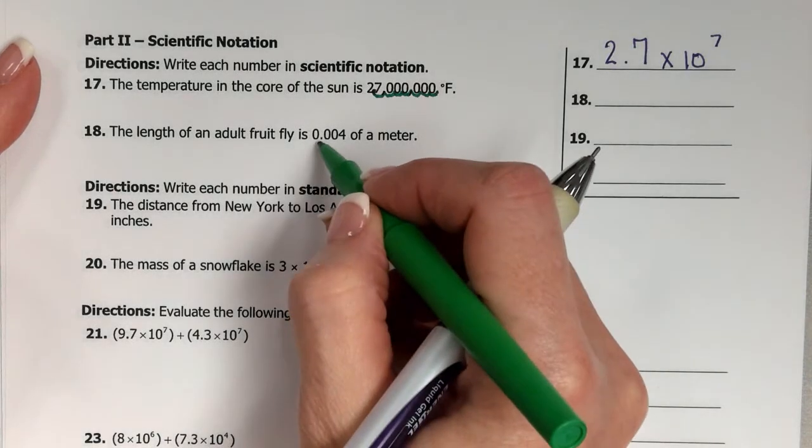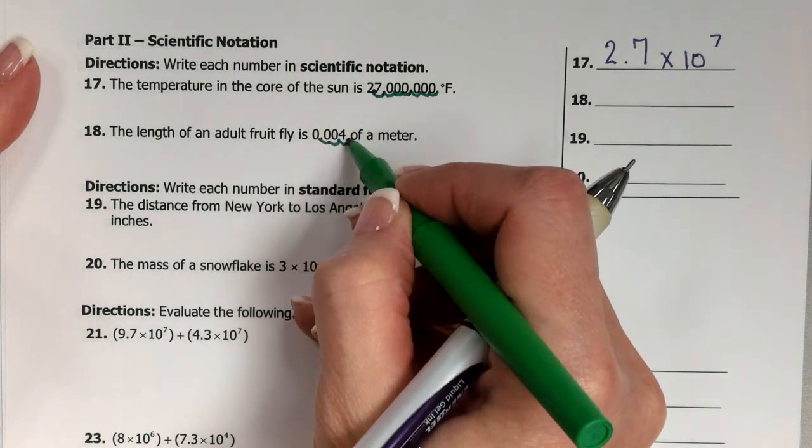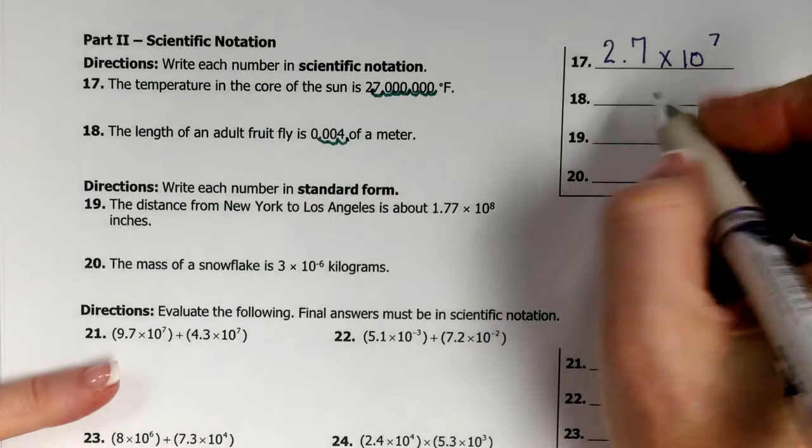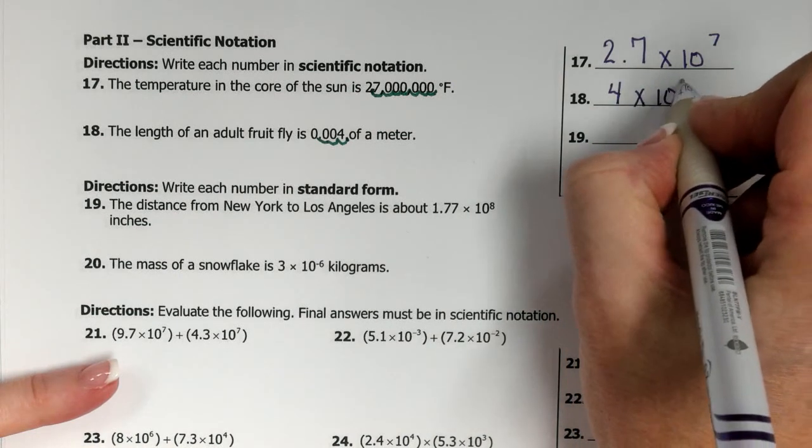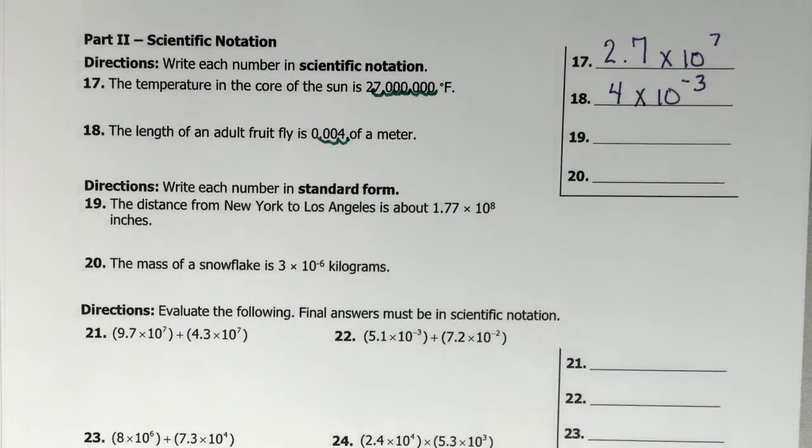Behind the 4. So we're moving it 1, 2, 3 places. So 4 times 10 to the negative 3, because it started in the front. It doesn't mean that's a negative number, just that it's a negative exponent because it's a decimal number. Okay? How many got that one?